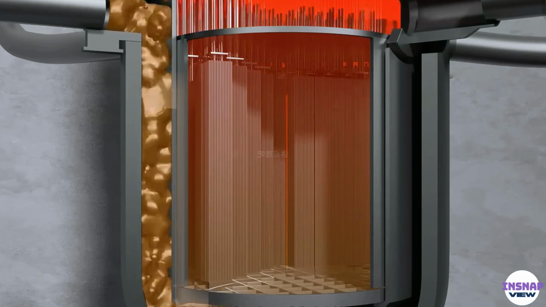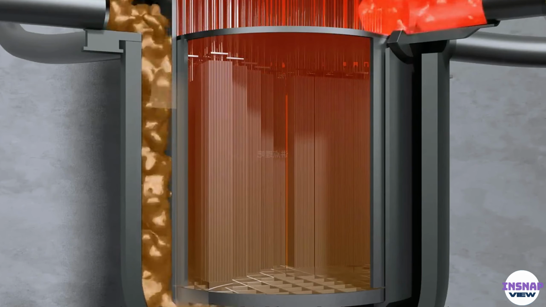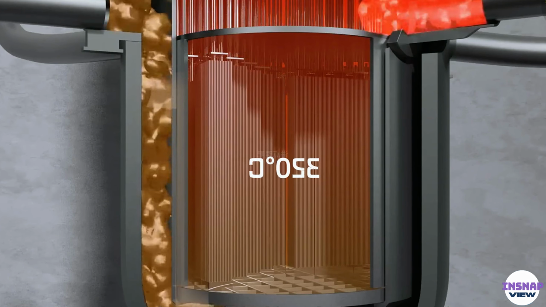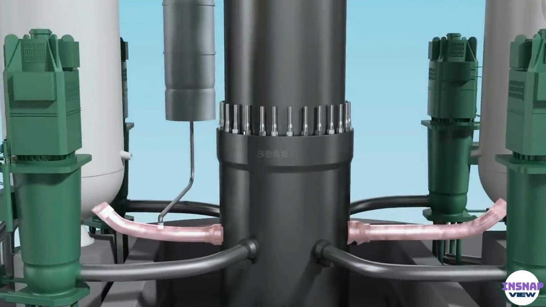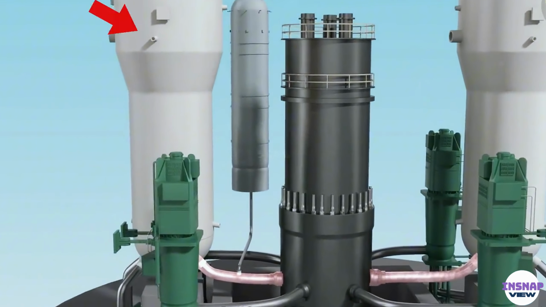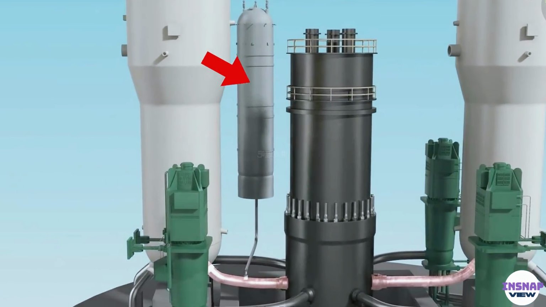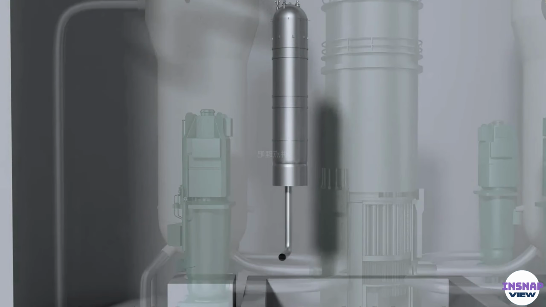Cooling water surrounds the fuel rods and absorbs the heat generated by them, making the water temperature reach 320 degrees Celsius. But the cooling water doesn't boil. Because of the water coming out of the reactor.